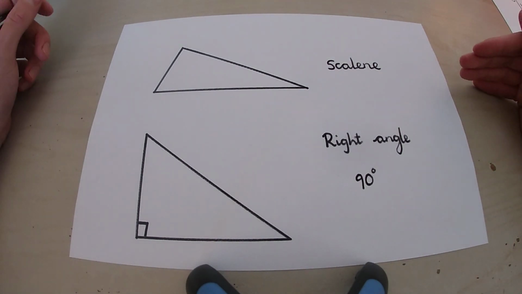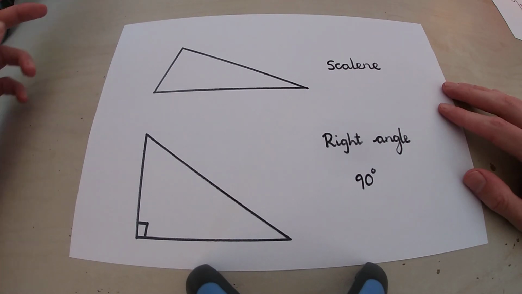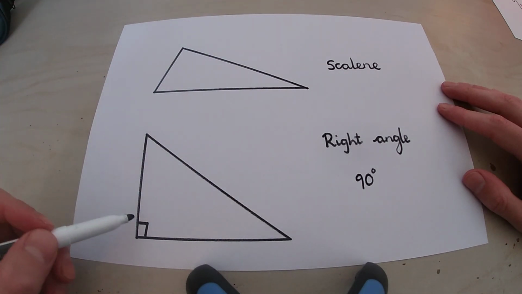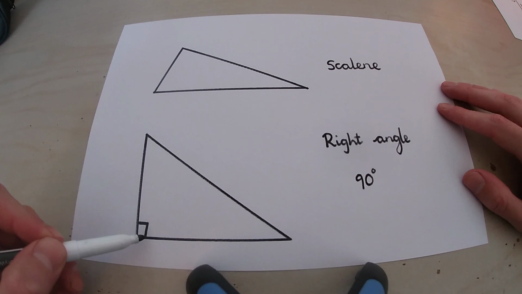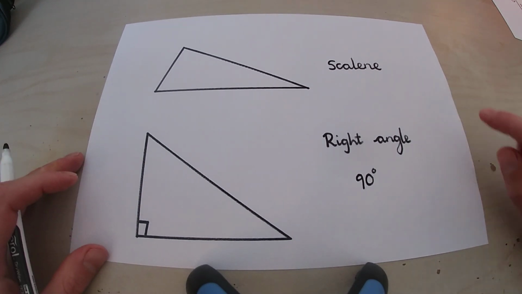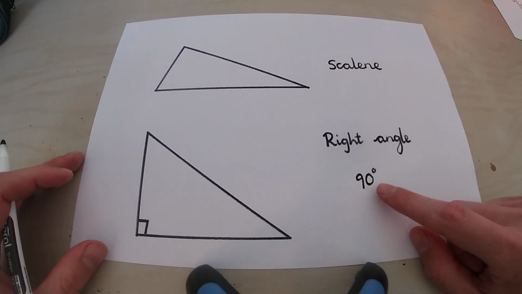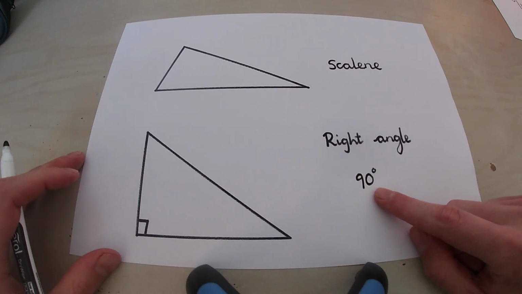The next one we're going to be looking at is our right angle triangle. And we know it's a right angle because we have this little square down in the corner, which tells us that's a right angle. Now, we know that a right angle is always 90 degrees. Never any more, never any less.